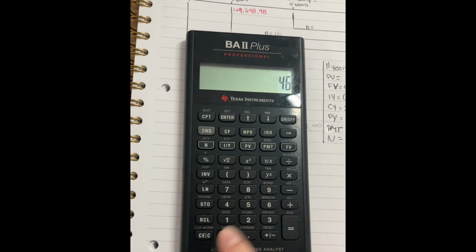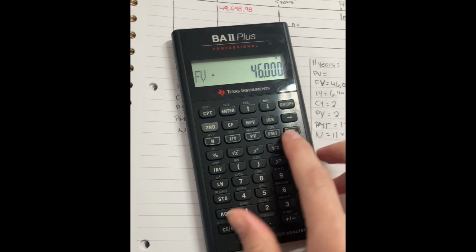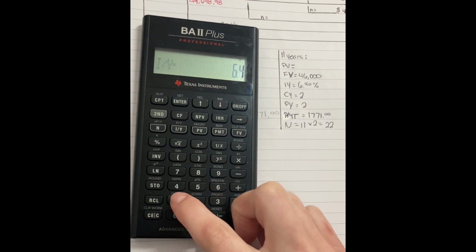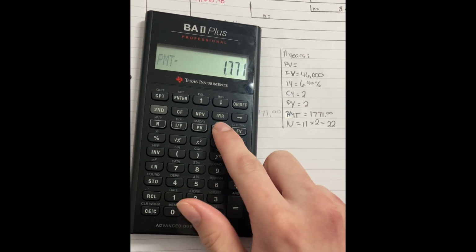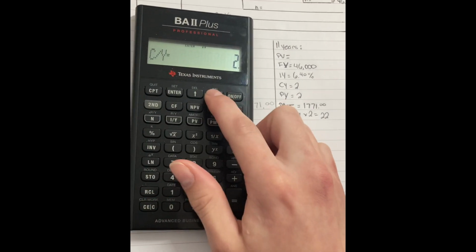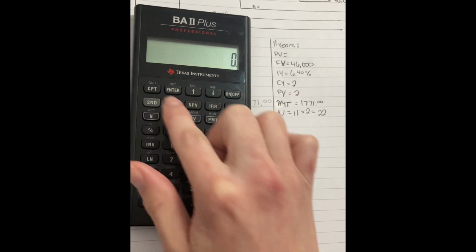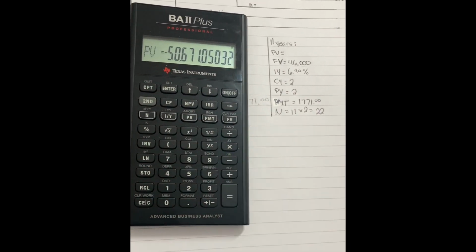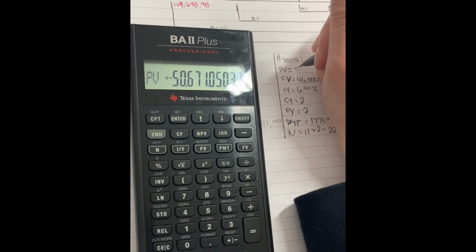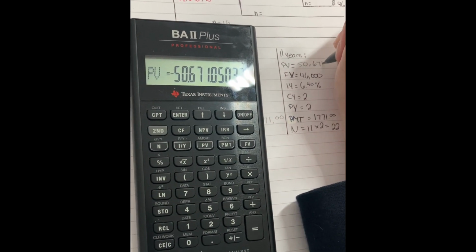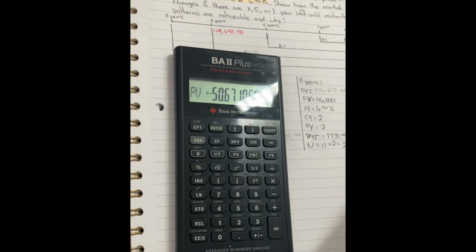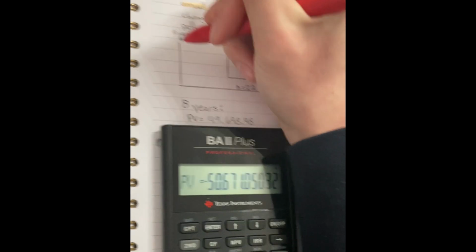So now that we have all our information, we can put it in our calculator again. $46,000 is FV, 6.4 as our IY, 1771 for PMT, 22 for N. Double check that our PY and CY are the same again, and compute PV, which gives us an answer of $50,671.05. And now that we have that, we can put it in our timeline again.